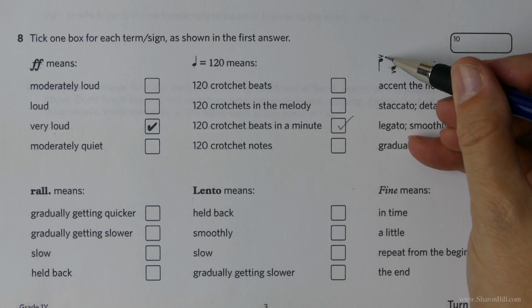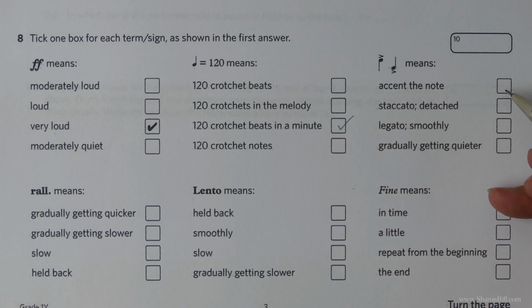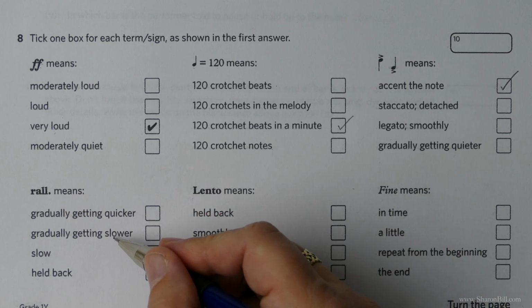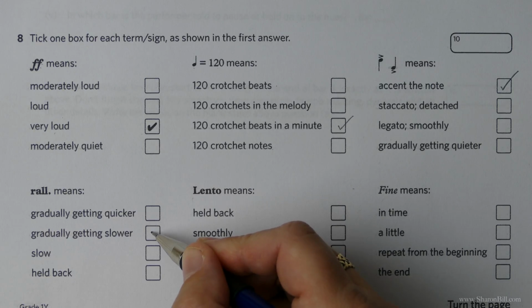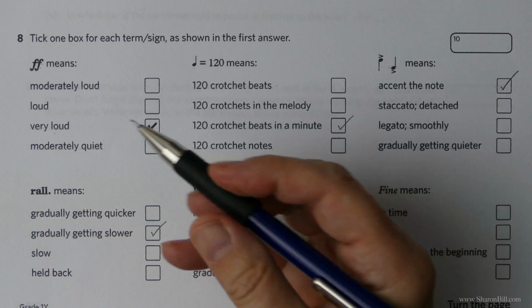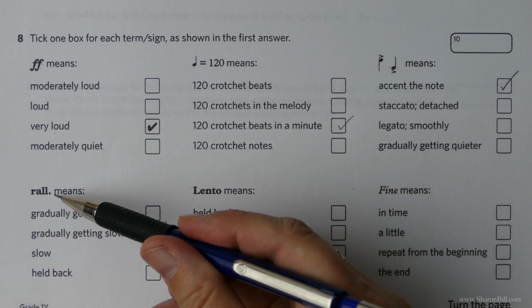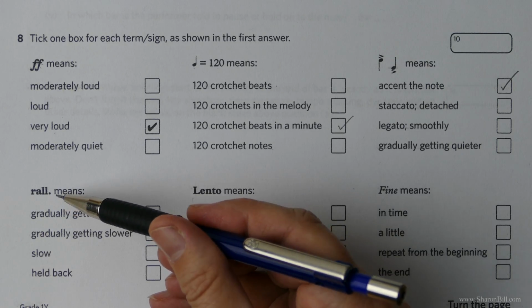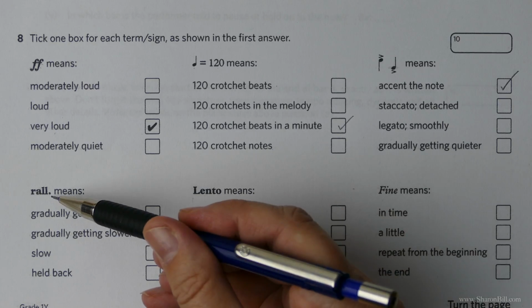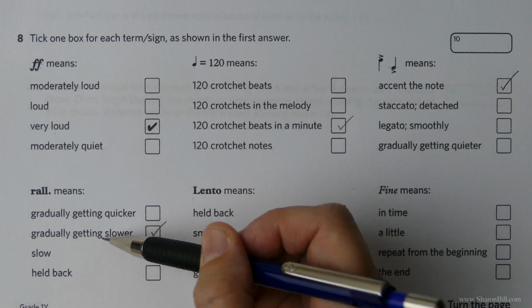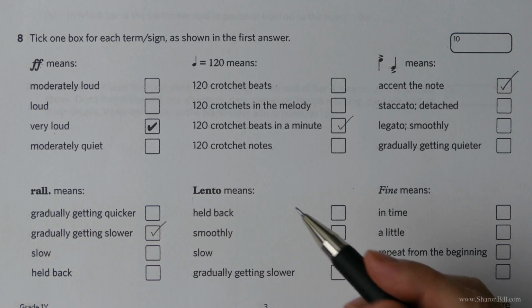This symbol here is an accent, so we need to accent the note. Now, RAL is short for rallentando, which is gradually getting slower. So we need to just watch that. Just slow won't do, it's gradually getting slower. And if you were revising that, I would group that with ritardando and ritenuto. Ritardando is exactly the same definition and ritenuto is held back. It's a bit more like pulling on the reins rather than not quite so gradually.